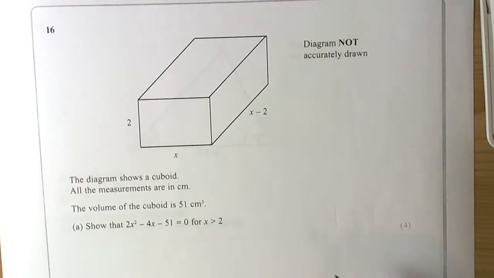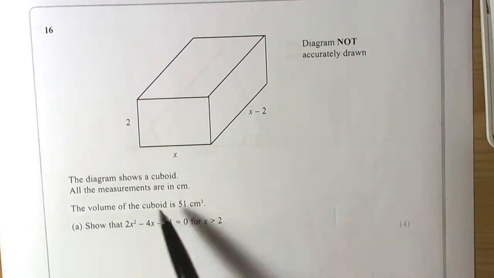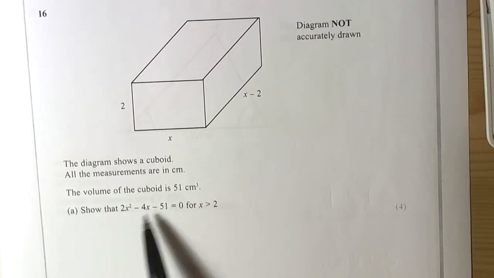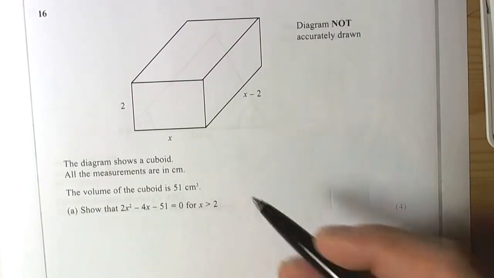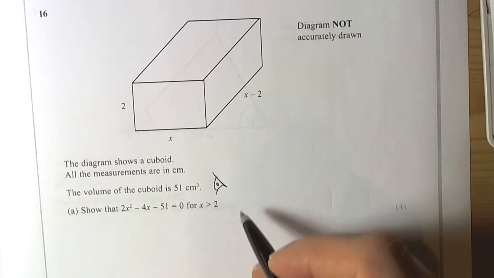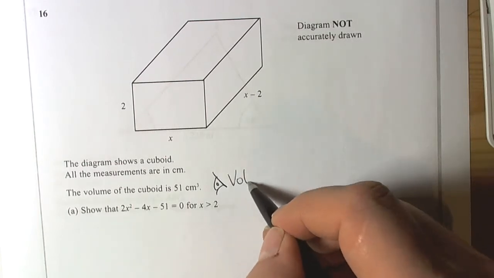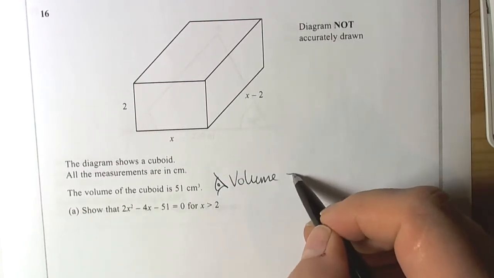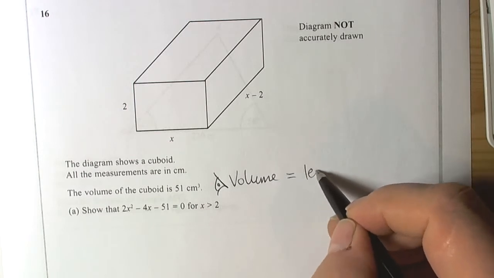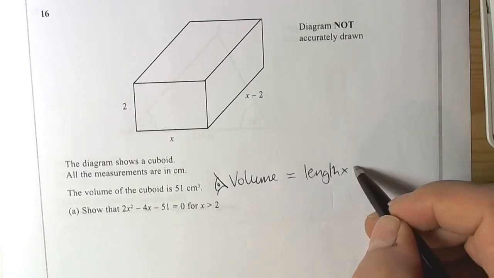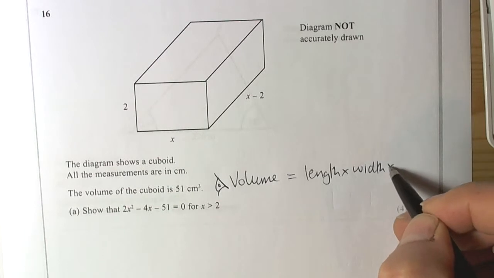So this question is asking us to work with the cuboid, it's asking us to work with the volume, and it wants us to show that. So the trigger for "show that" is look what the context is, and the context is volume. So we know the volume of a cuboid is the length times the width times the height.